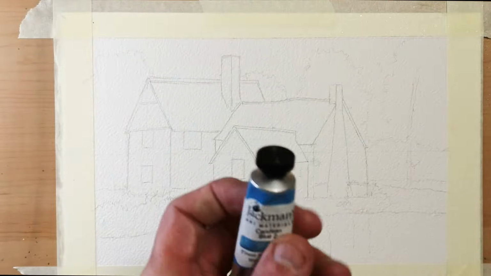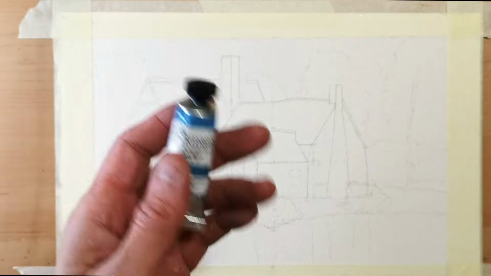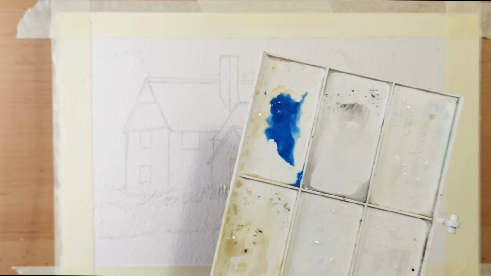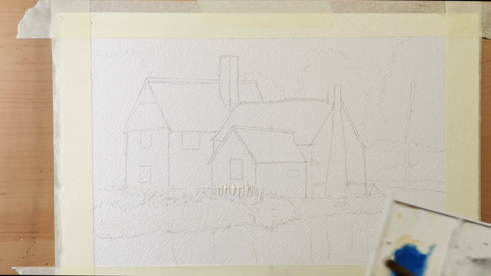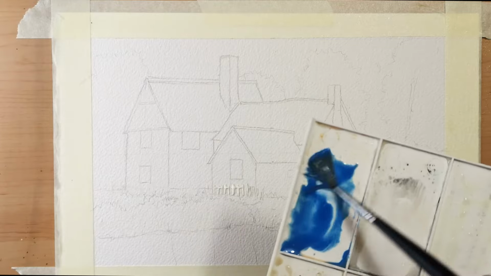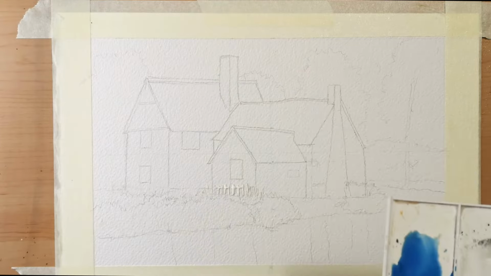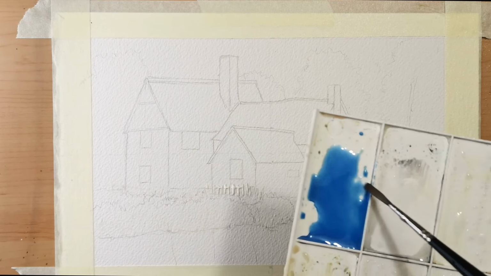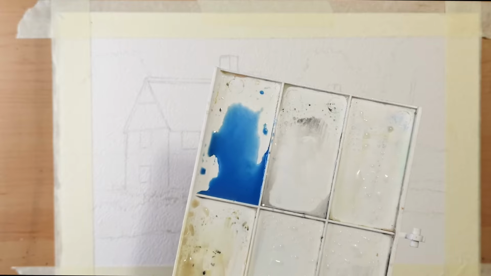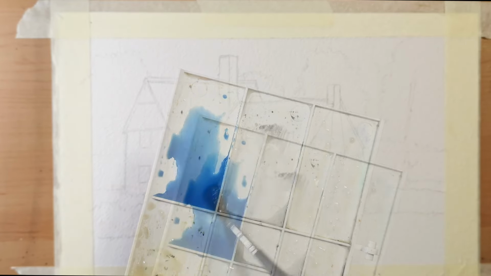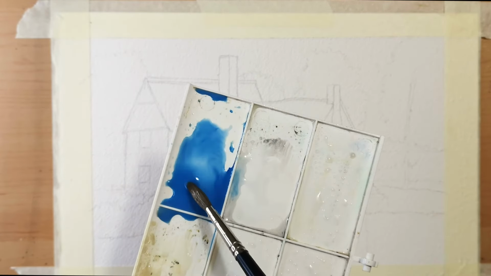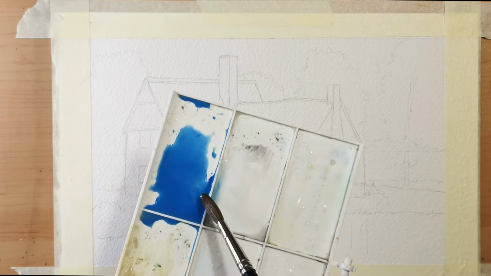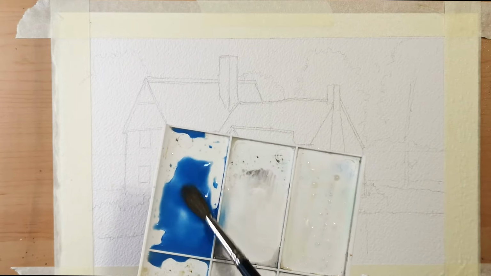As I said, I'm going to try this new colour out. I put a little bit out onto this palette. Lovely colour, isn't it? Now, I don't want this strong, as it's a very granulating colour. It'd be better off if it is quite weak. So here's the colour, and I'm just going to apply it to the sky on dry paper. I'm not going to put a wash.